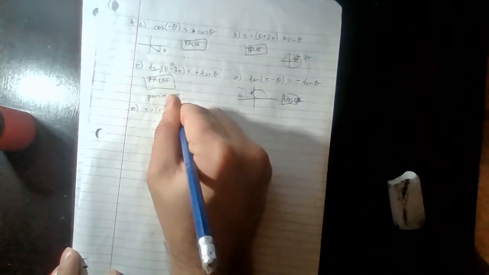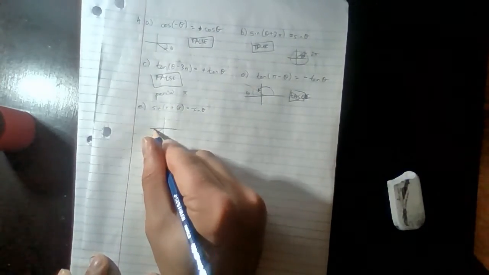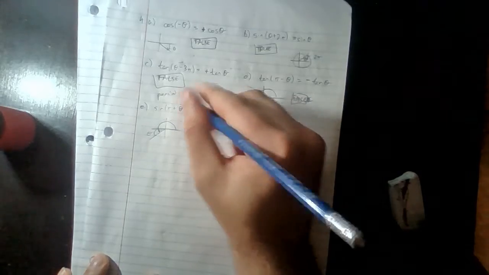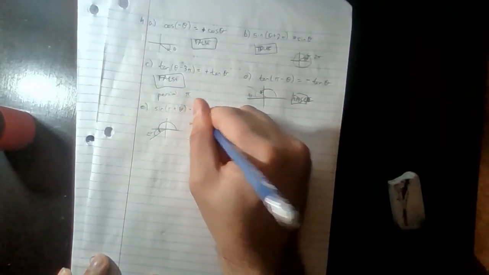Sine of pi plus theta equals negative sine theta. Pi plus theta brings us to here. Sine is negative. This one's good. It's true, using our CAST rules.